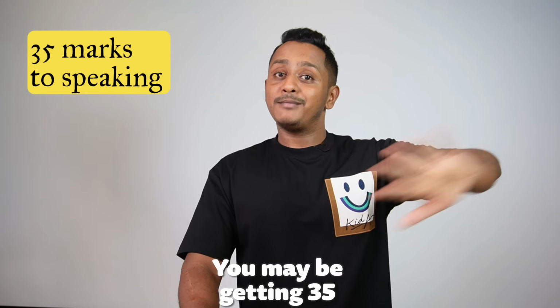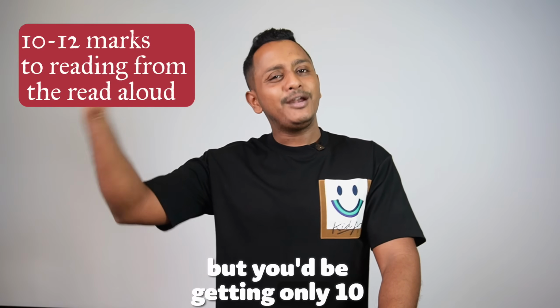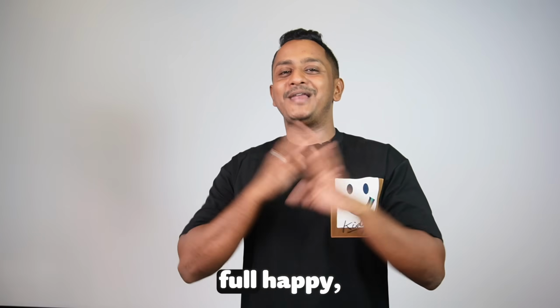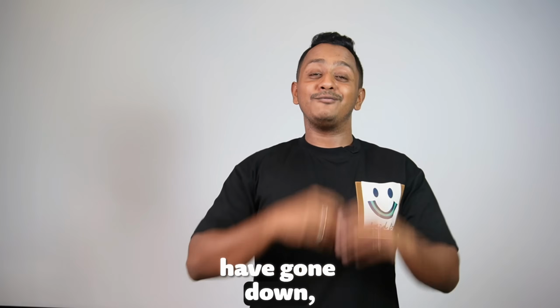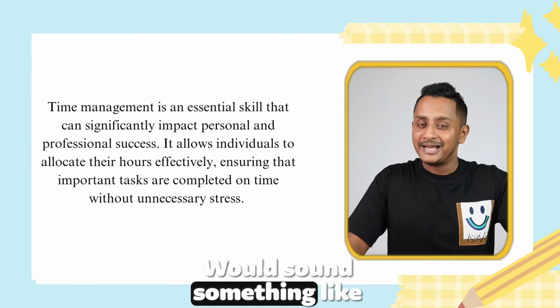You may be getting 35 marks in speaking by speaking fast in the read aloud, but you'd be getting only 10 to 12 marks in reading from the read aloud. You see speaking 90, full happy, but reading marks would have gone down, which you would not even come to know. For instance, if this is the text, speaking fast would sound something like this.